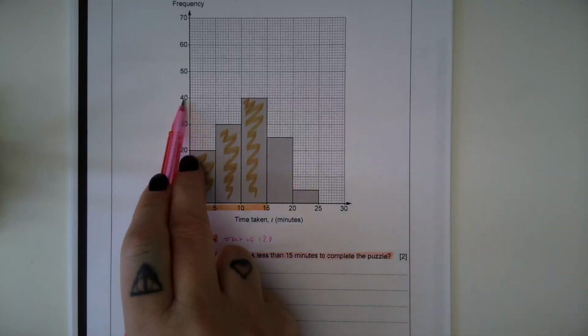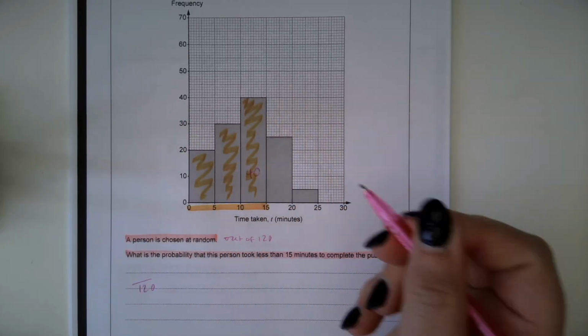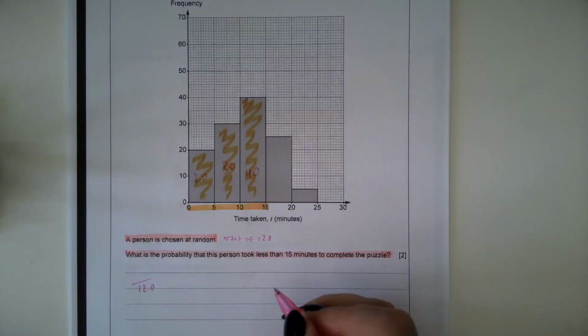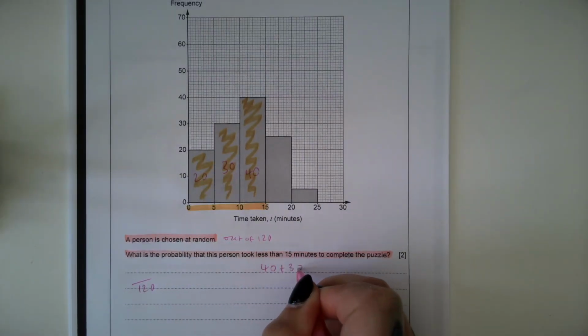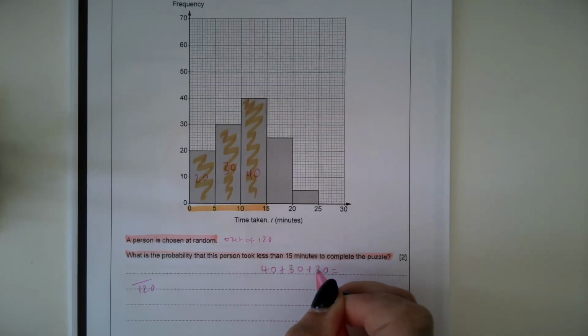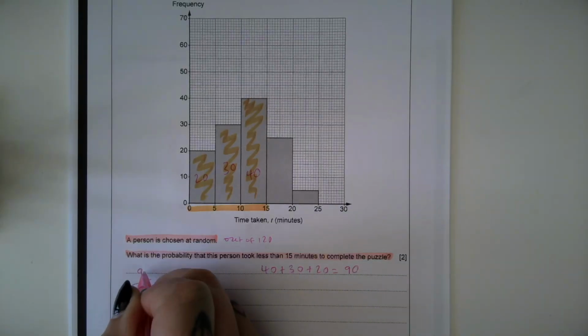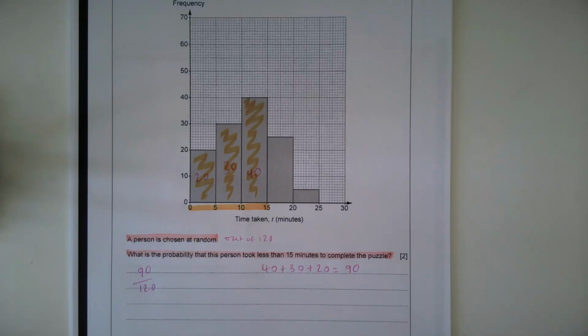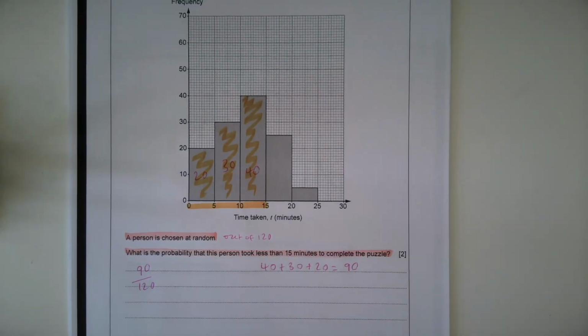Okay, so let's read across here. So this is 40 people, this is 30 people, and this is 20 people. So 40 plus 30 plus 20, that's 70, that's 90. So 90 out of 120 people took less than 15 minutes to complete the puzzle. With probability, we don't have to simplify that fraction, so I'm just going to leave it like that.